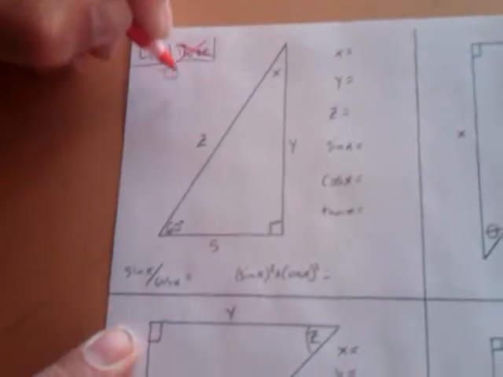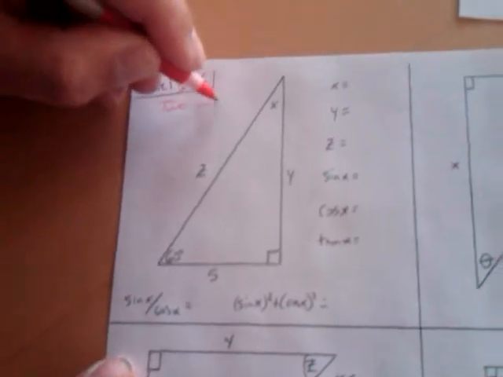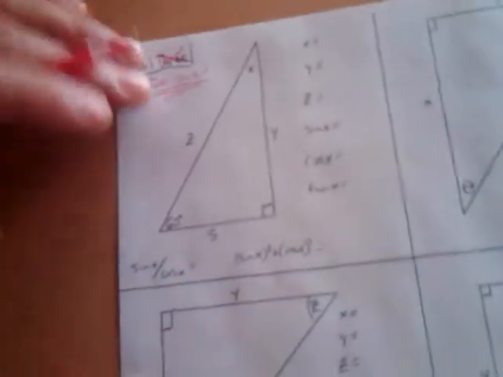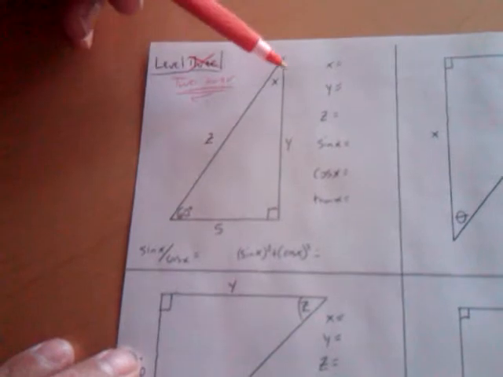Okay, cool. Moving on. It says level 3. Everybody, this is a mistake. It's level 2 continued. So sorry about that. I hope nobody thinks that that's actually level 3. Okay, so now we're going to solve for x.